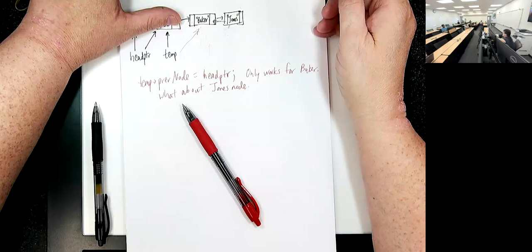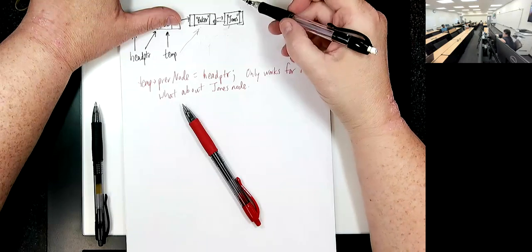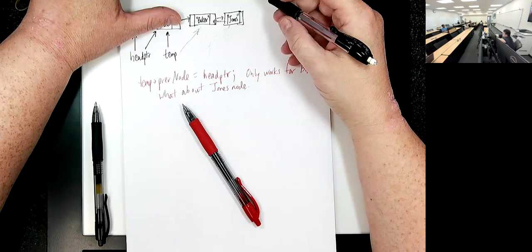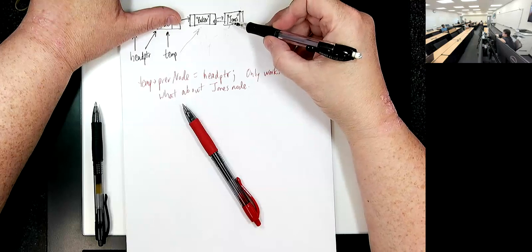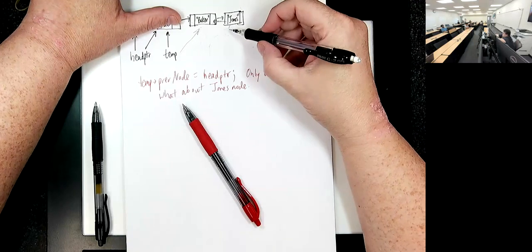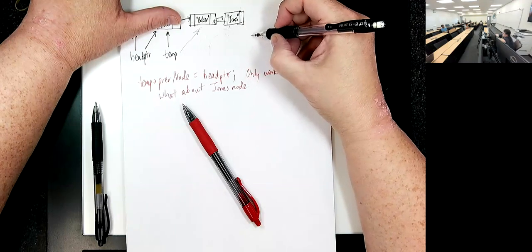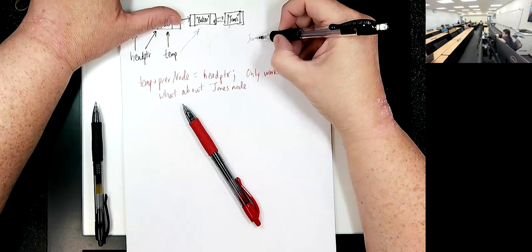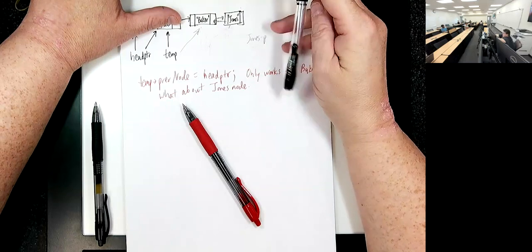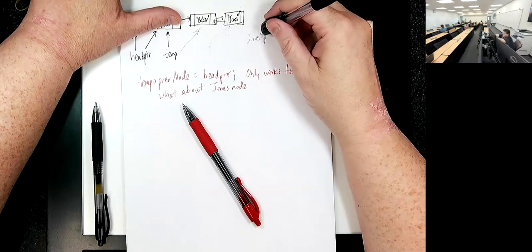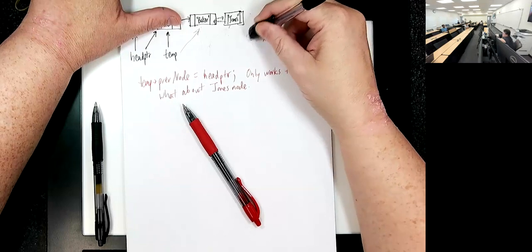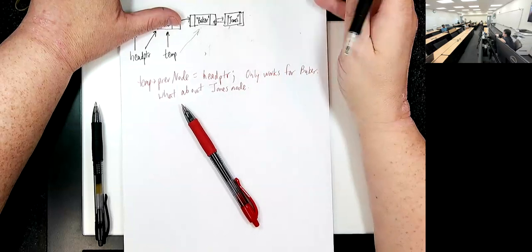Can we set it to temp, maybe? Set Jones' previous node to temp. That's what we want to do. We want to set Jones's previous node to temp. So two pointers? Like make a second temporary pointer? Yeah. We could. That's definitely a way of doing it. There's another way.